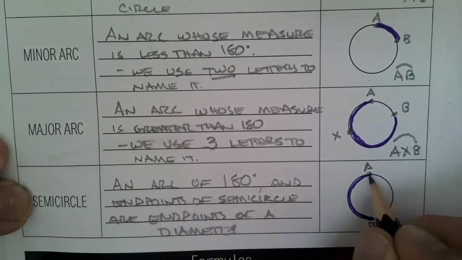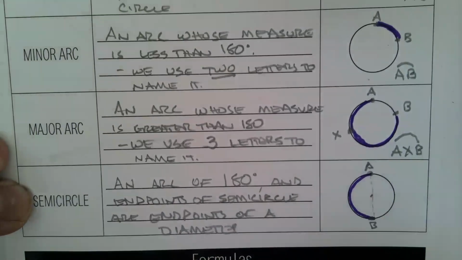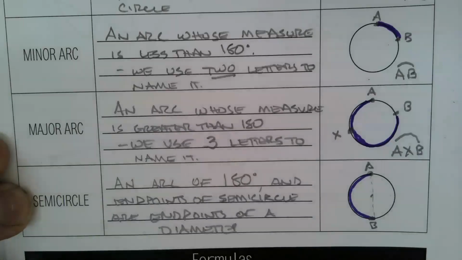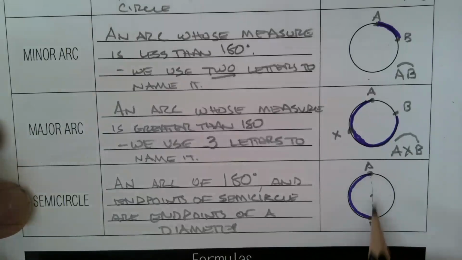Right? If I were to connect A to B, it would go right through that center. It would be a chord that goes through the center, calling it a diameter. And the endpoints of A, B would be the same endpoints as the endpoints of a semicircle.